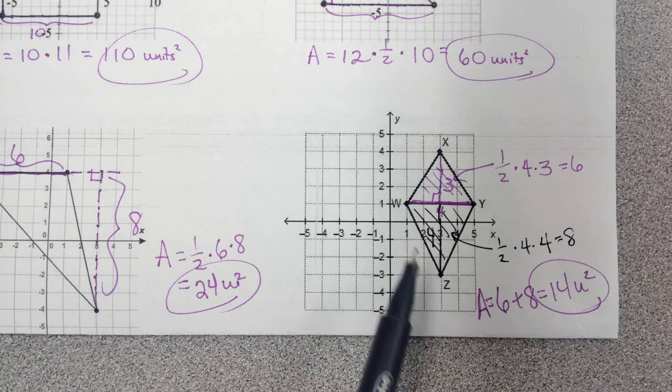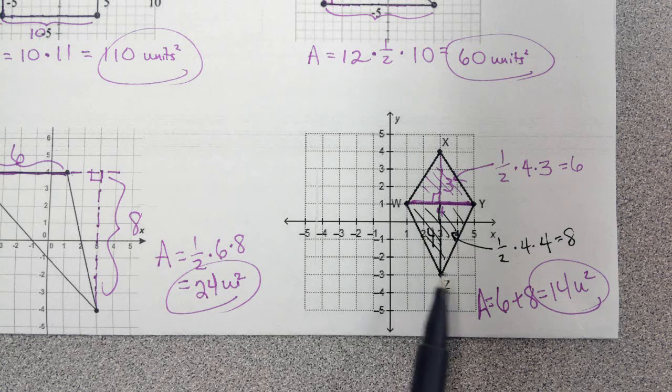Again, it might be possible to count squares and count halves of squares to get the areas of these. But generally the more efficient way is to use the formulas. So don't treat them any differently than what you did yesterday. The only catch is you have to count the squares, count spaces, to get your measurements.